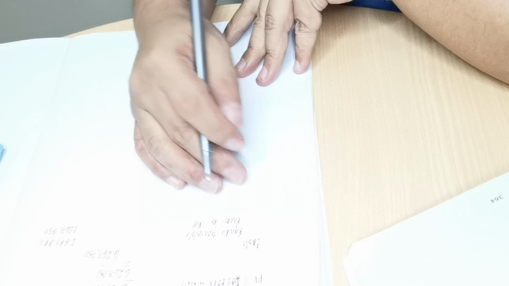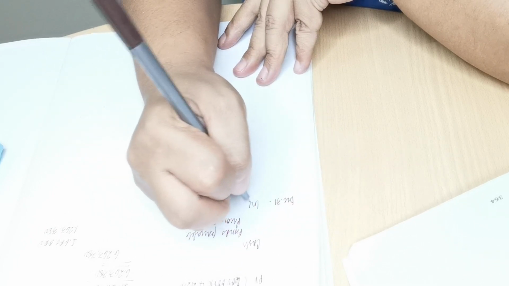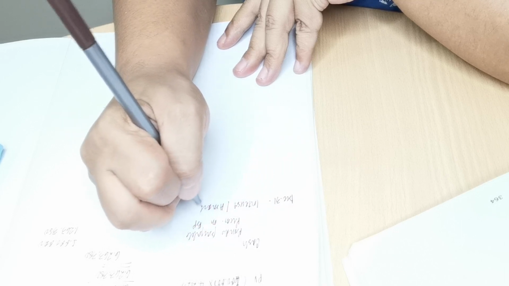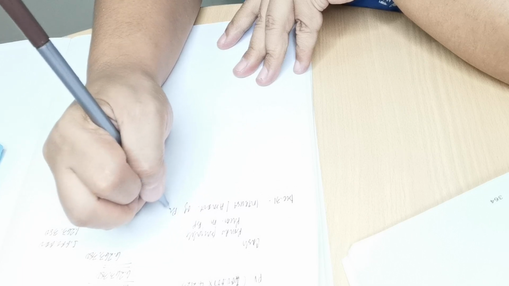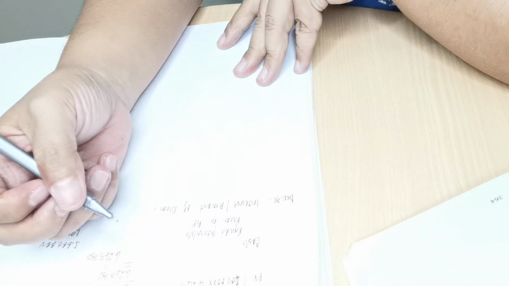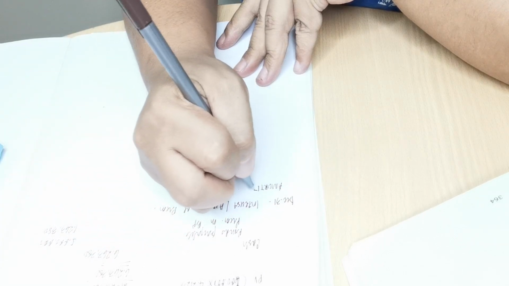Okay, and then what are we going to do? Every December 31st, we have to recognize the interest and the amortization of the premium. So let us do the interest, the amortization. Okay, let's do the amortization table.